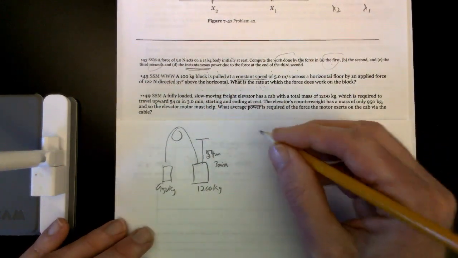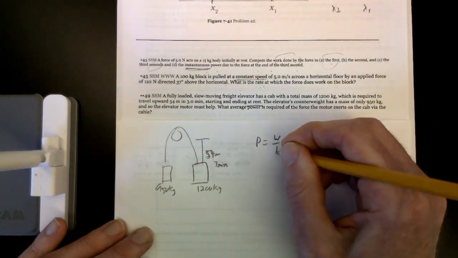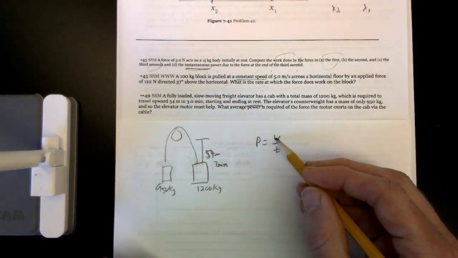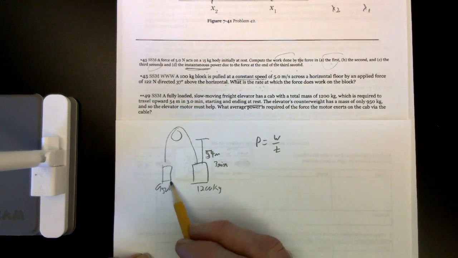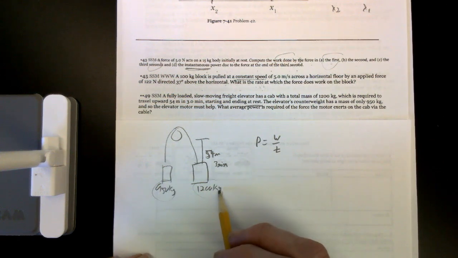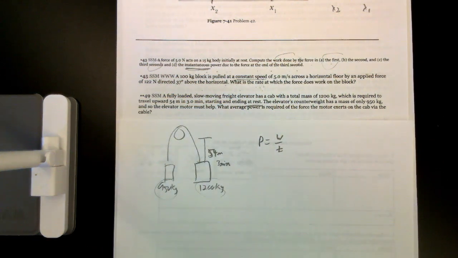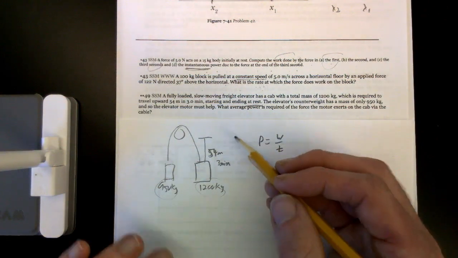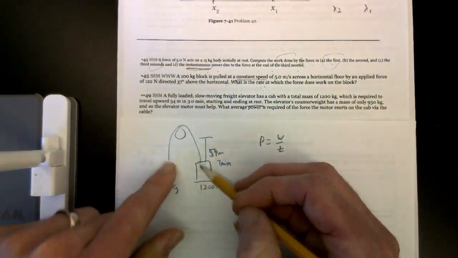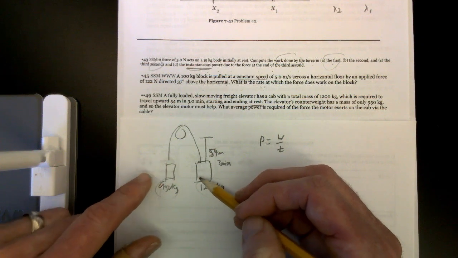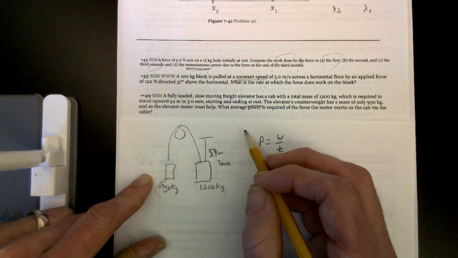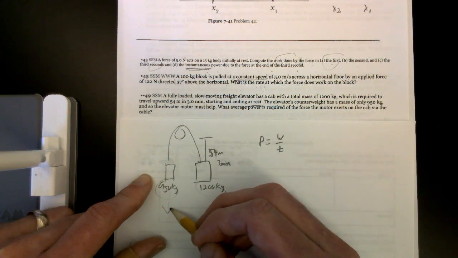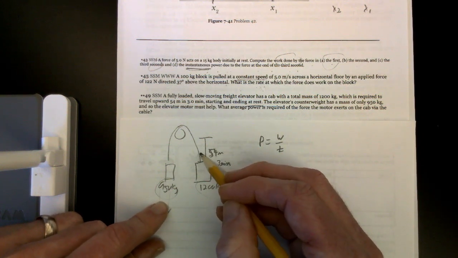Okay, so we have a time right here. So we're going to do power is work over time. So really we're just trying to figure out how much work is done by the motor. Okay, cool. So I guess the idea here is if the counterweight were 1,200 kilograms, it wouldn't require any work to move this thing up, right? Because this would move up and this would move down, and they would balance each other out. So it's sort of like how much work, like this thing moving down is going to take a little work away, and this thing moving up is going to take a little work away.